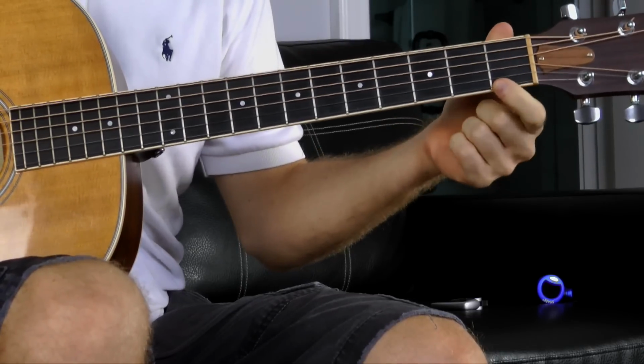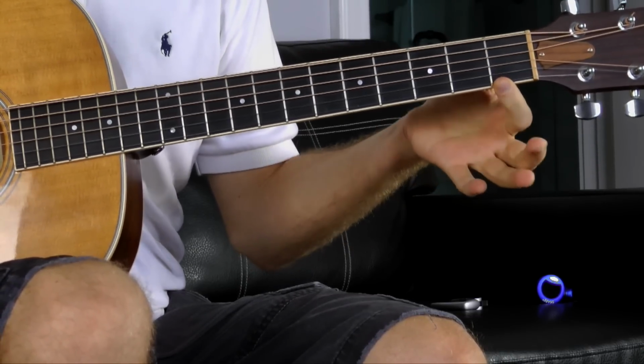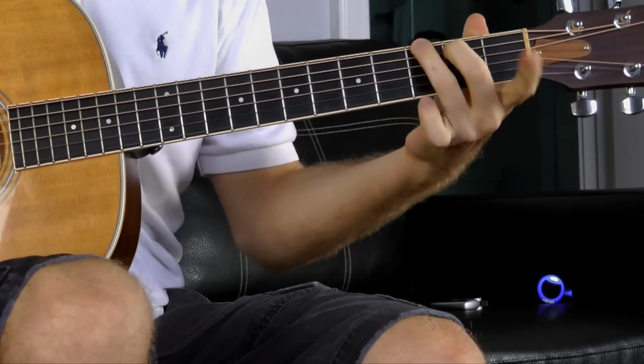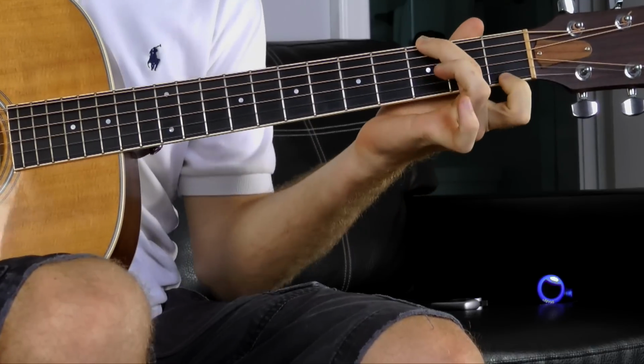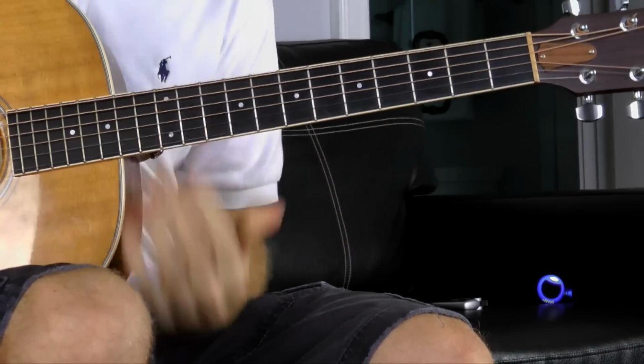So if you have a G, let's take the easiest one to play, G. This is the first fret on the high E string. You can play the bottom 4 strings like that, or you can make a traditional G and then switch it here. Now what's happening is we're just altering one note in a G chord.